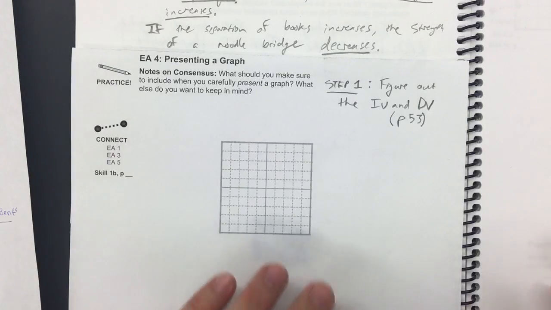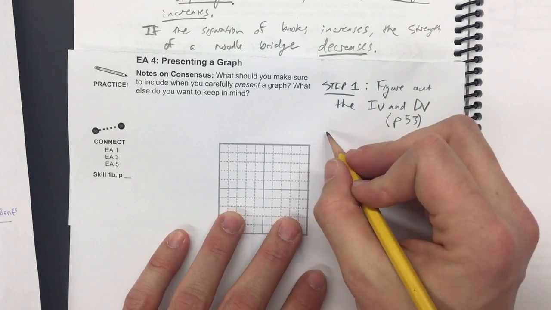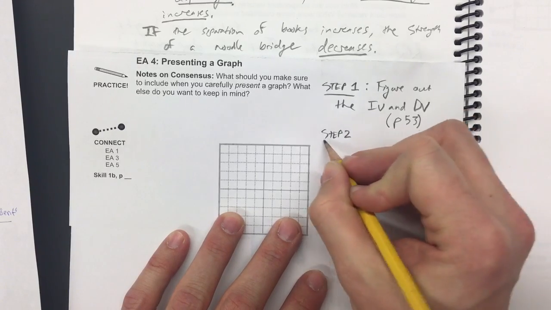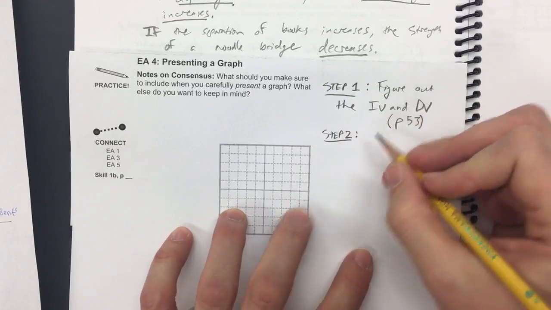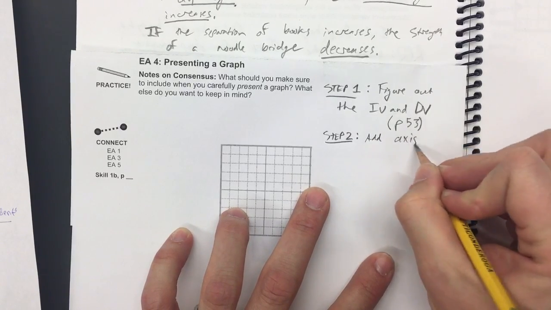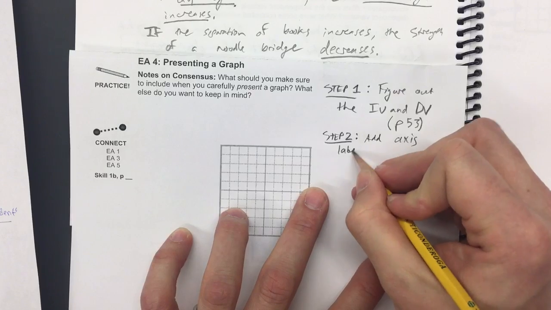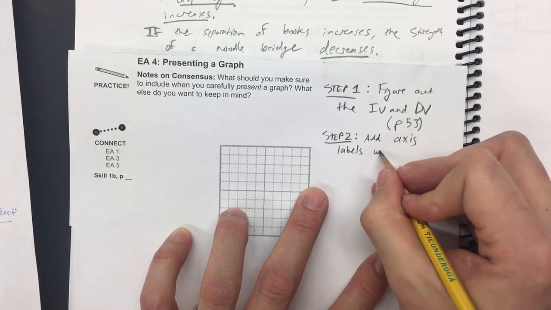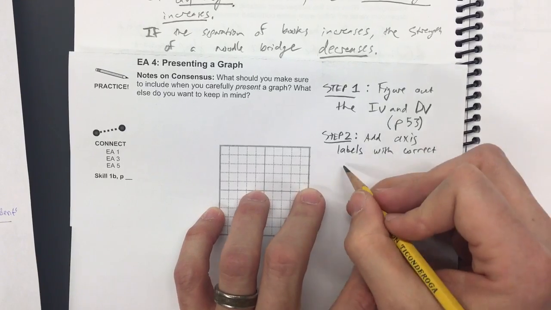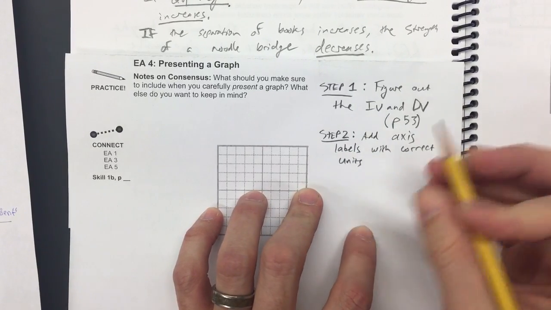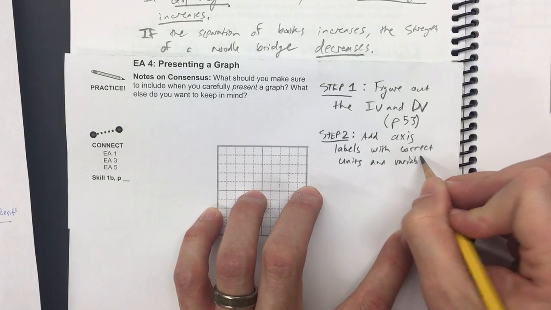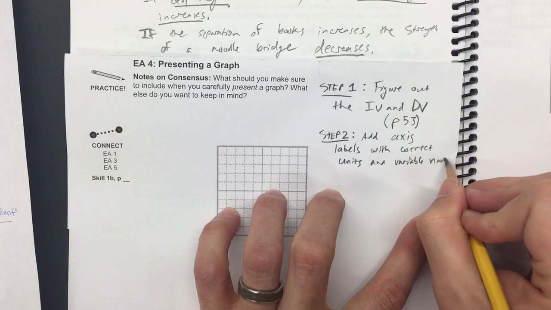The reason for that is step 2 is going to be to add axis labels with correct units and variable names.